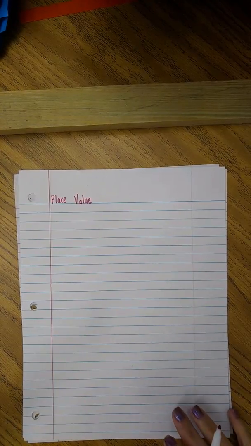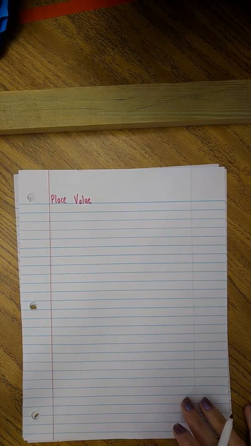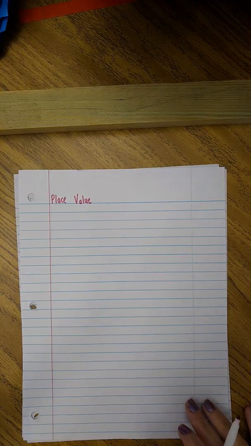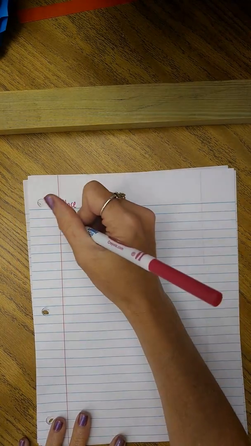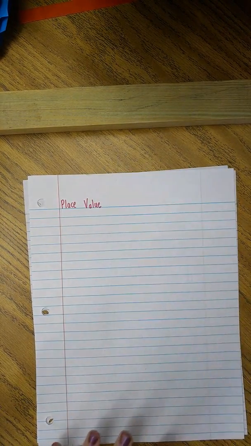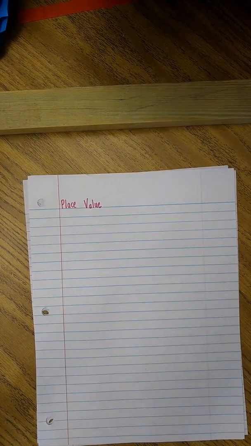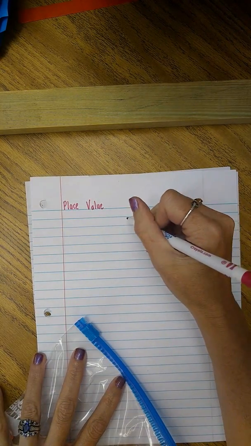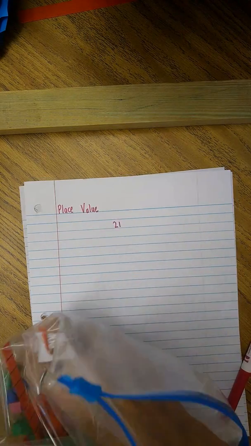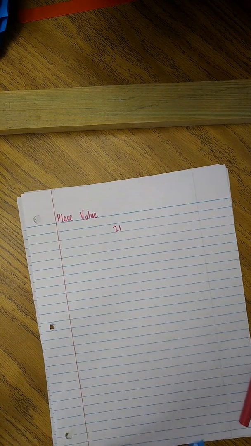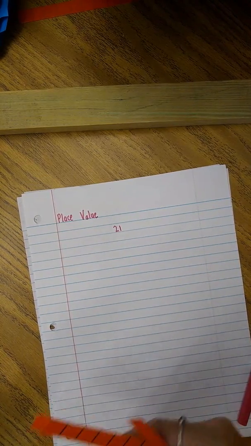So our standard for this week was being able to recognize that numbers can look different. So being able to recognize that numbers can be represented in different ways. One of the things that we learned about today was that we can represent numbers with manipulatives. So for example, if we have the number 21, we could make the number 21 with our base 10 blocks.